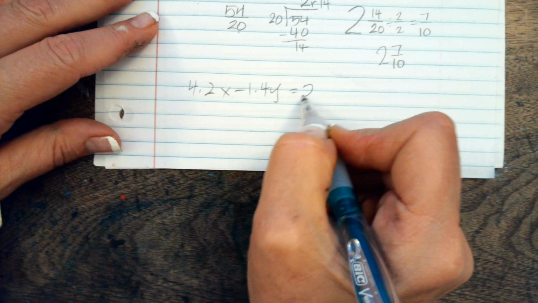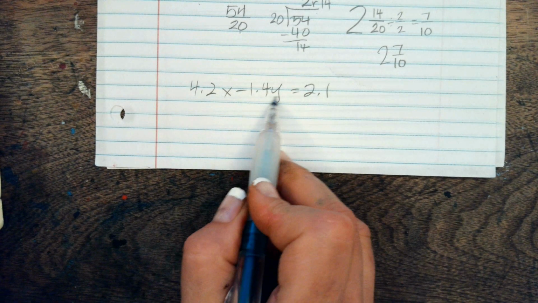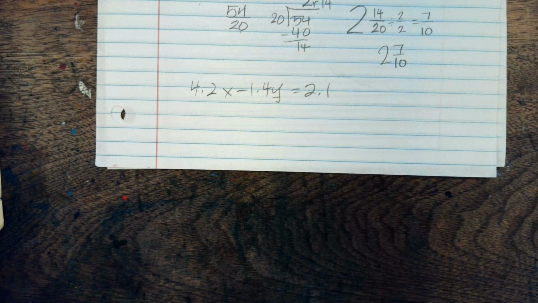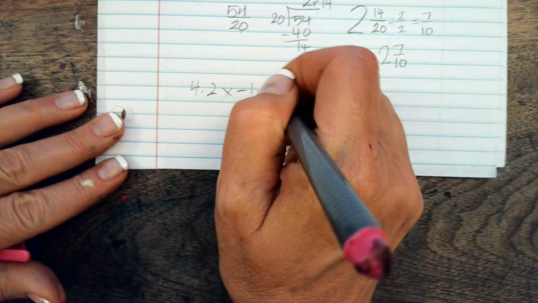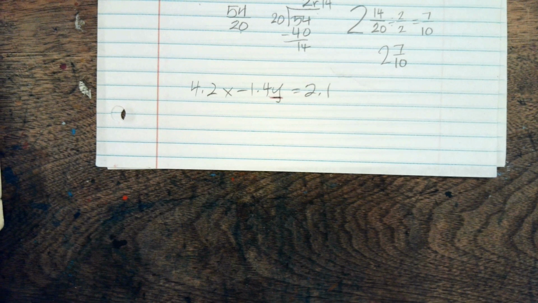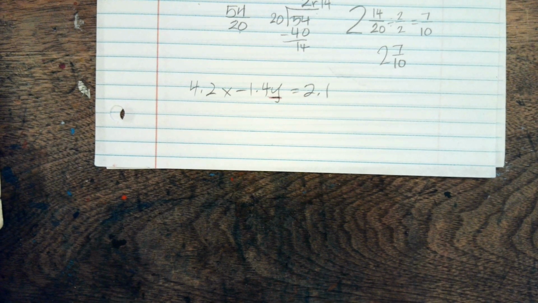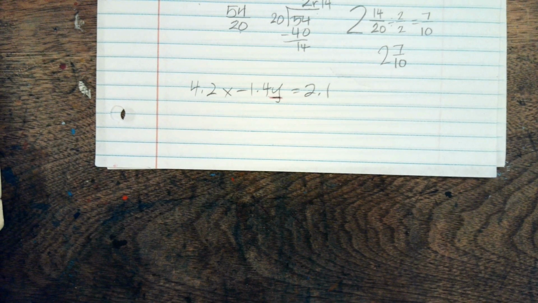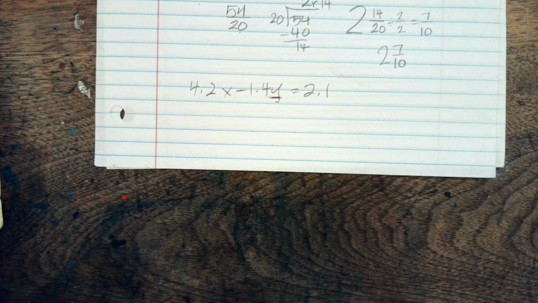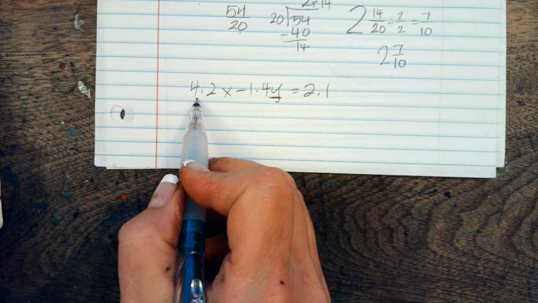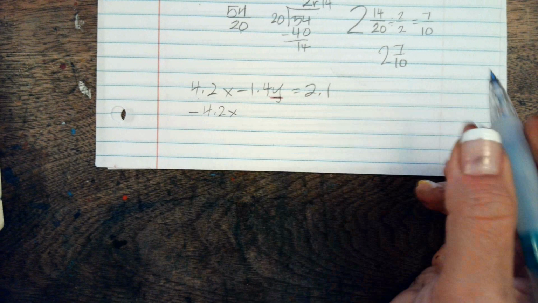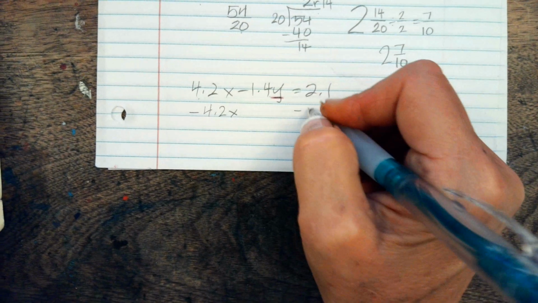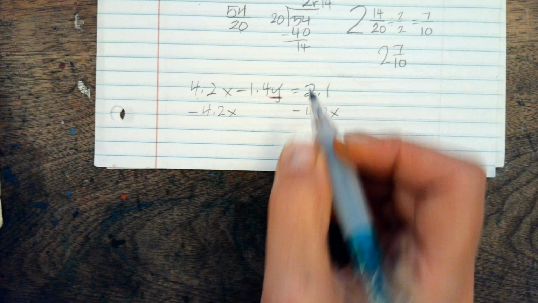Okay, so we do have 2 variables, but they're telling us to solve for y. So remember I said take a different color. This is what's going to stay on your left side, and everything else is going to get taken care of. So if we need to bring this 4.2x over, they're adding 4.2x, so we subtract 4.2x, and anything we do to one side, we do to the other.